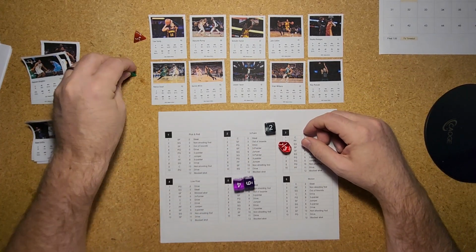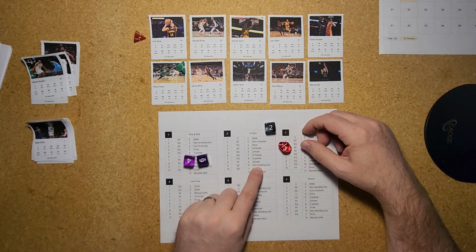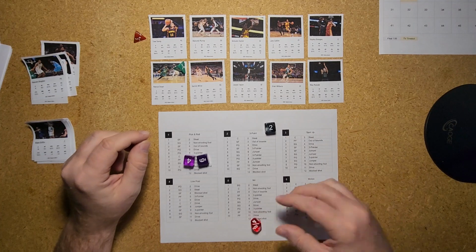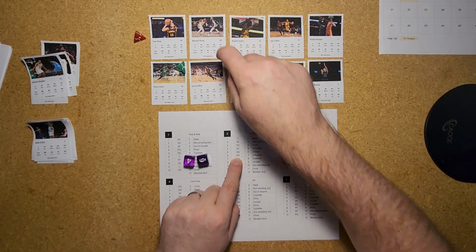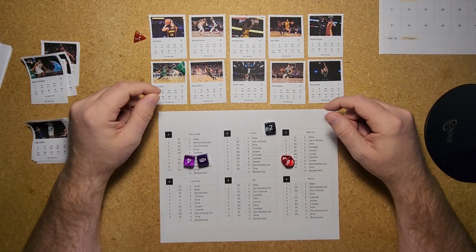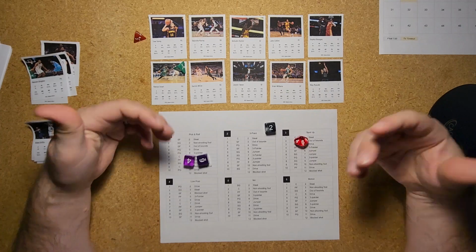We have a point guard, so it's going to be Marcus Smart with the ball. And 10 is going to be a non-shooting foul. So then we can just roll our D10 to find out who the foul is on. It's on the shooting guard. So it'll be a foul on DeJounte Murray. And then you continue the play.